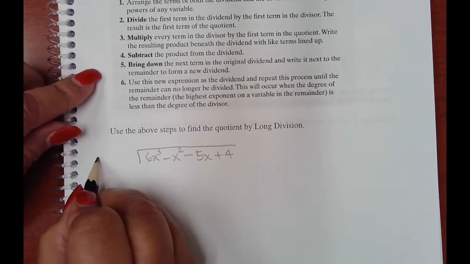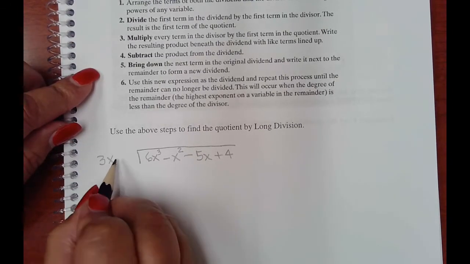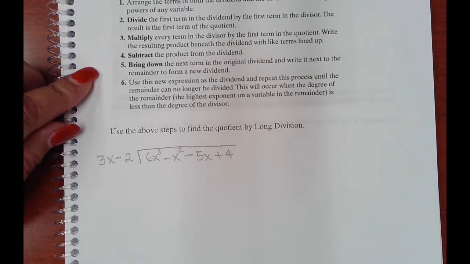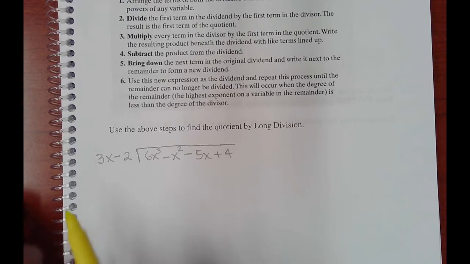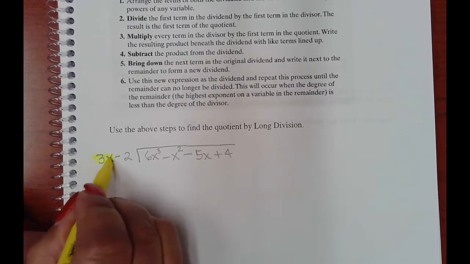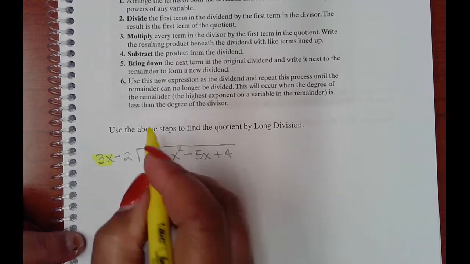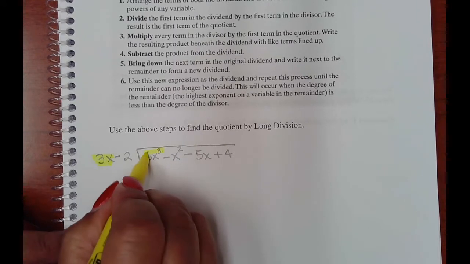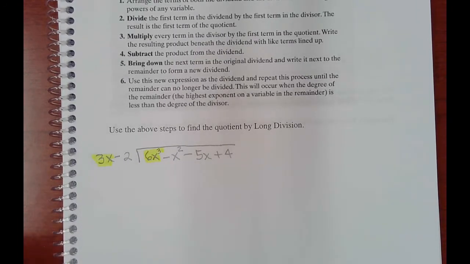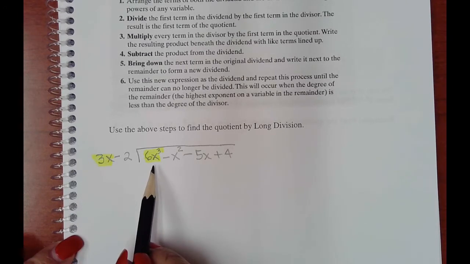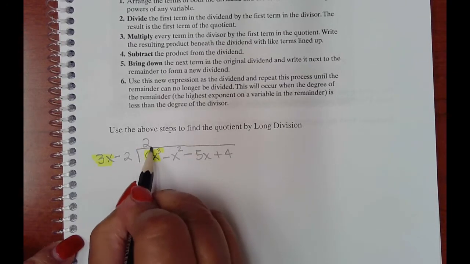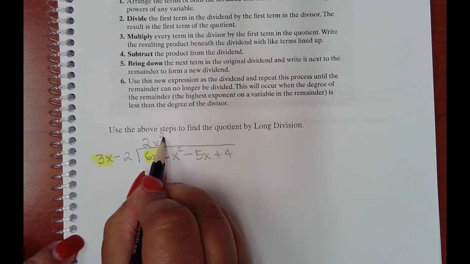I'm dividing by 3x minus 2. When you do long division, you're always going to be concentrating on the leftmost term of the divisor and trying to turn it into the leftmost term of the dividend by way of multiplication. So you have to ask yourself, what do I multiply this by to turn it into this? And that would be 2x squared.